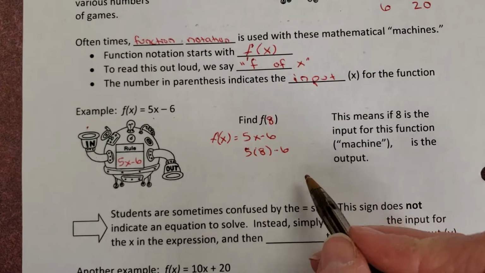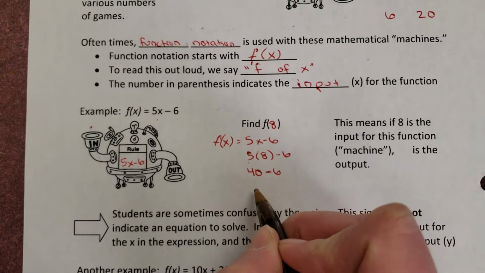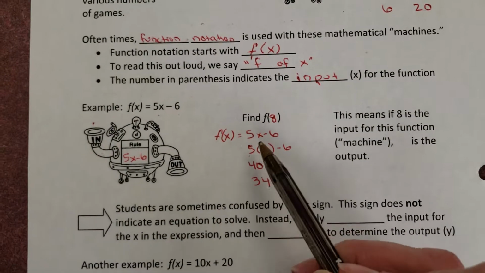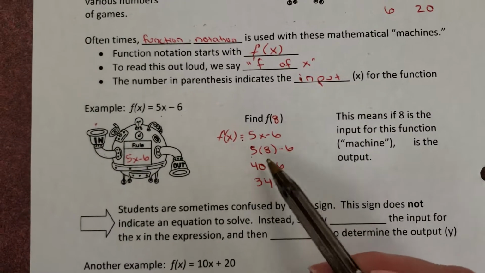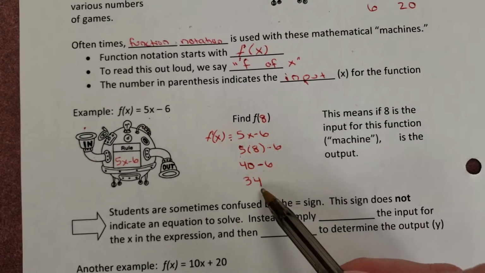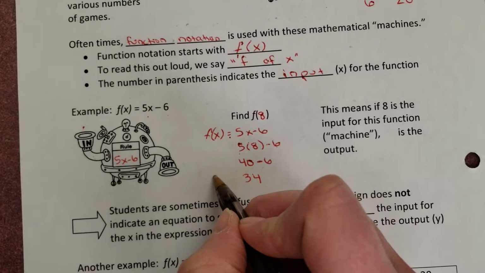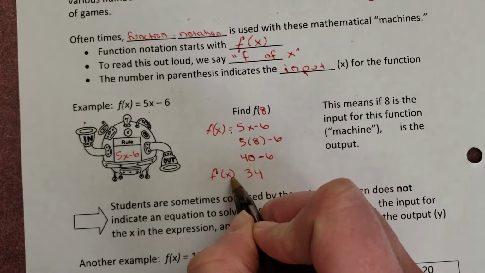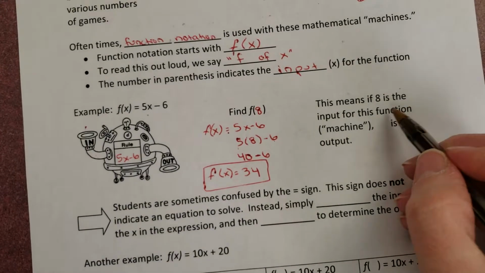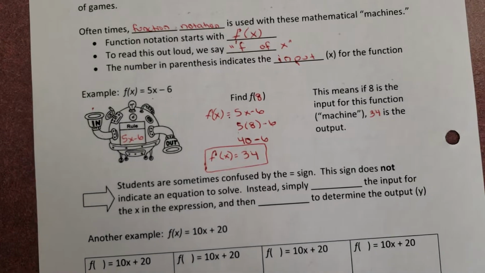Let's do order of operations. Let's do multiplication first. 5 times 8 is 40. Minus 6 is 34. So I didn't solve this like an equation. That's sometimes confusing because there's an equal sign there. But all I did is I substituted this value in for x and then simplified to get 34. So if I put 8 in, I would get 34 out. And as a final solution, I could say f of 8 equals 34. This means if 8 is the input for this function or machine, 34 is the output.